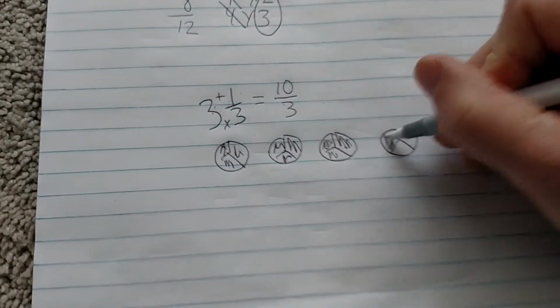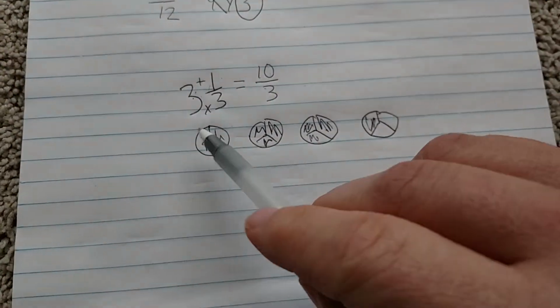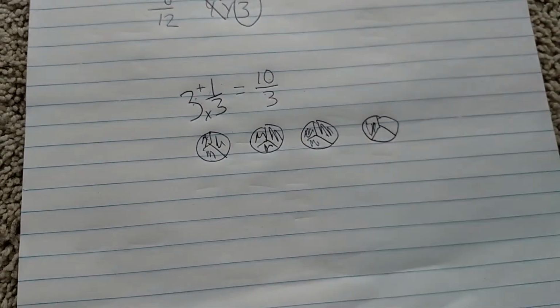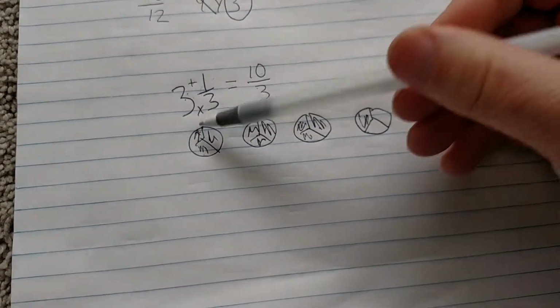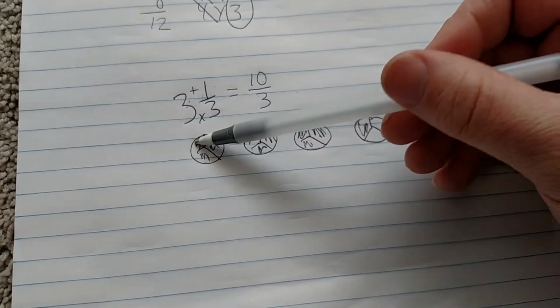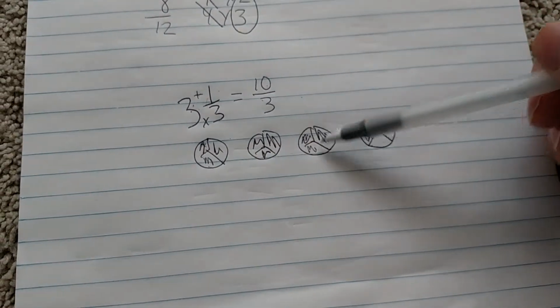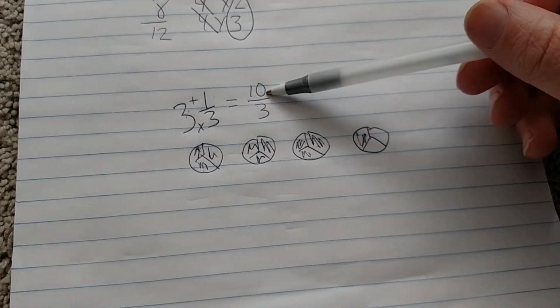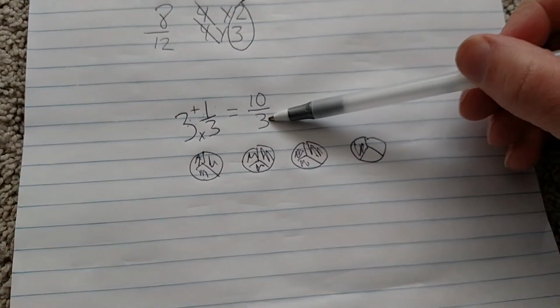And here's 1/3 of another whole. So this is a mixed number, 3 wholes and 1/3 of another whole. What we're trying to do is figure out how many of those third pieces we have altogether. So 1, 2, 3, 4, 5, 6, 7, 8, 9, 10. We have 10 of those third-size pieces.